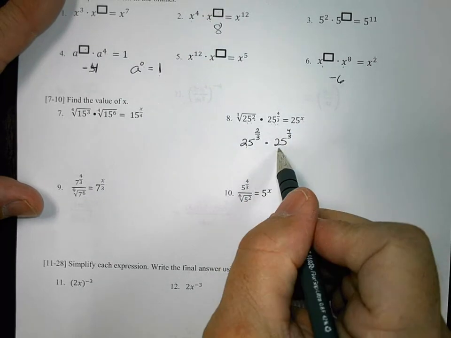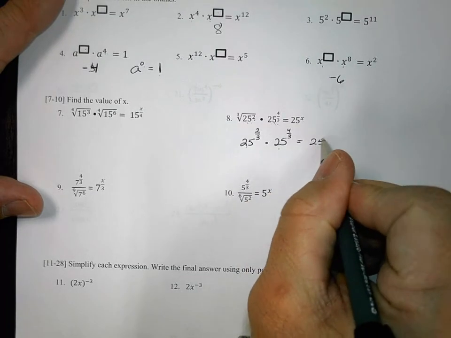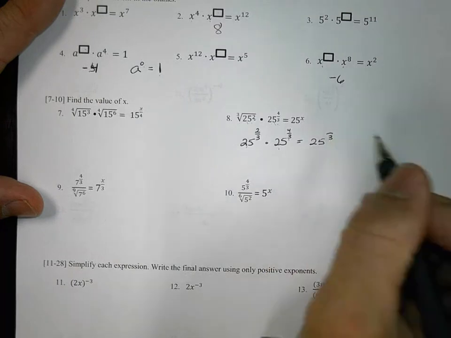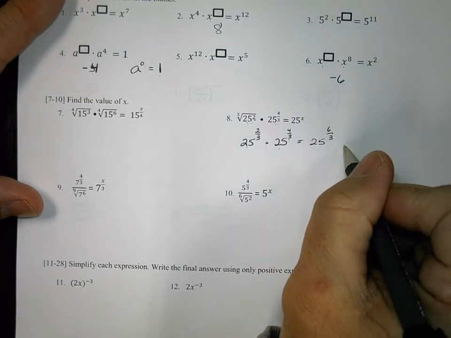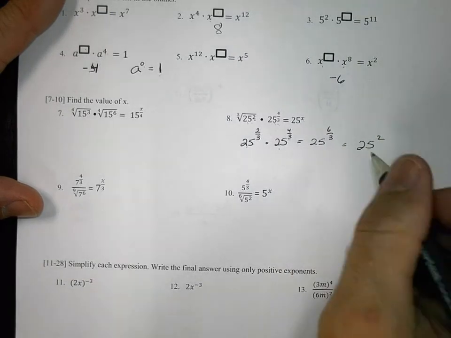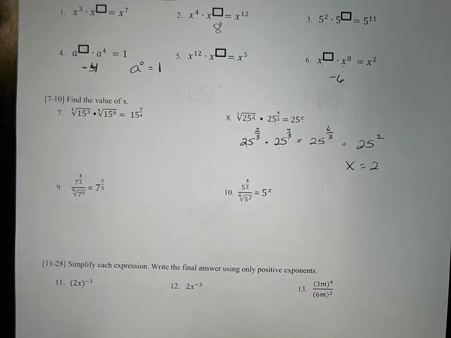Okay, when multiplying the same base, you add exponents. So luckily we have the same denominator, because when you're adding, you keep the denominator and add the numerators. 2 plus 4 is 6, which means we have 25 squared. So x equals 2.